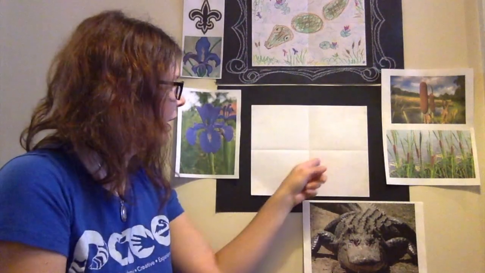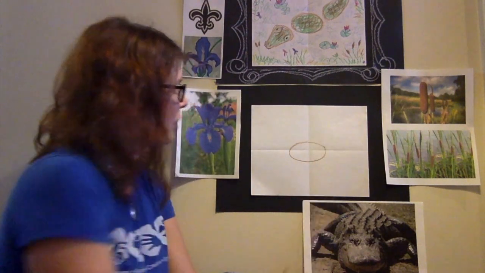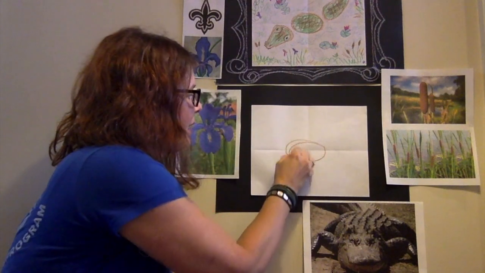So with our brown crayon, in the very middle of our paper, we're going to draw a nice sized oval. That's going to be for the alligator's body. Watch. See? Now look, if you don't think it's big enough, go ahead and make it bigger. We're not going to worry about too much erasing today because we're using crayons and we're not really looking for anything perfect, right? So here's our alligator's body. Let's go ahead and do his head.